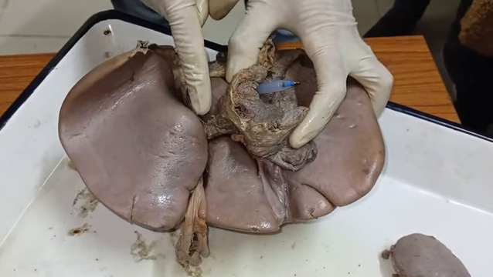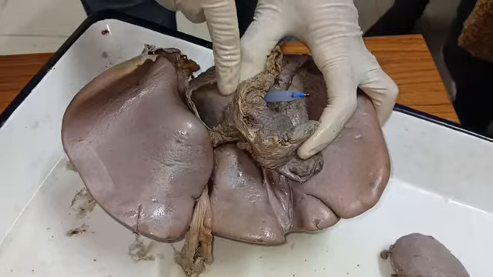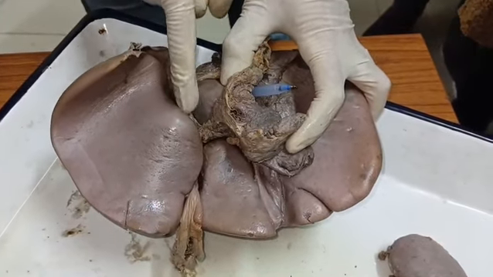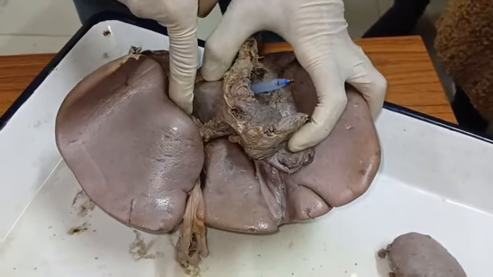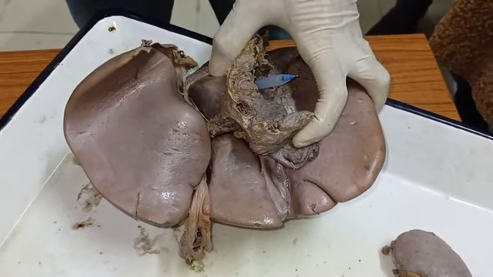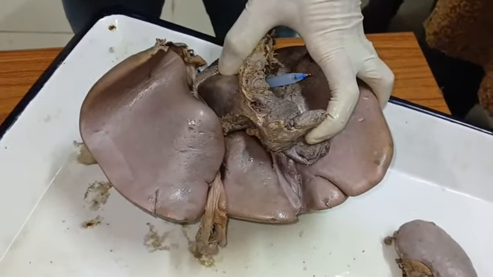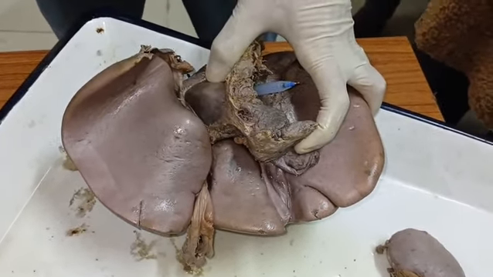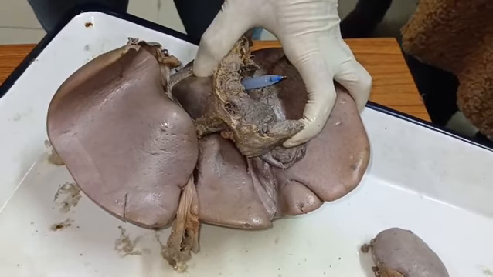Now here, the groove between my caudate lobe and the left lobe, this is the groove for the ligamentum venosum, containing the remnant of the ductus venosus. The ligamentum venosum, which is the remnant of ductus venosus.